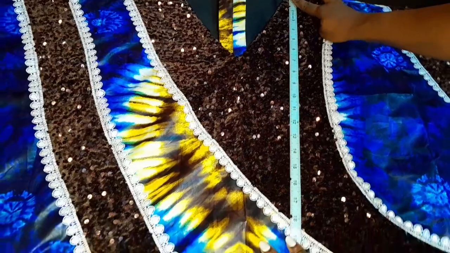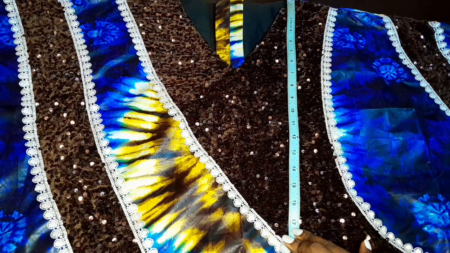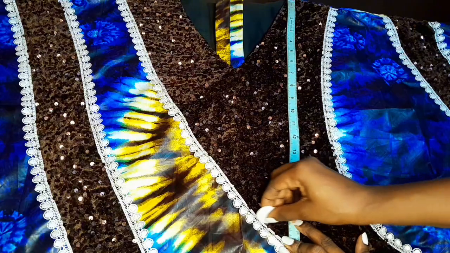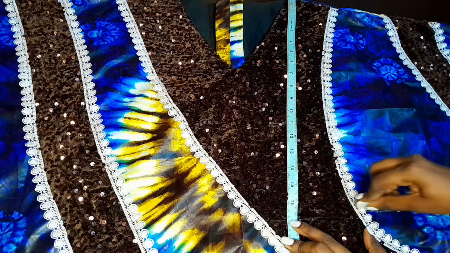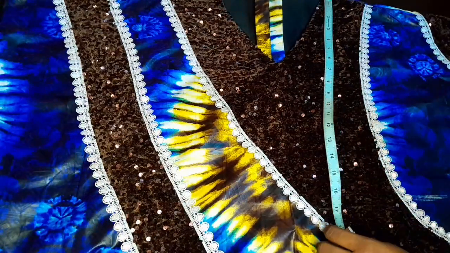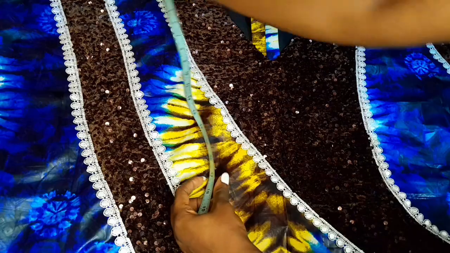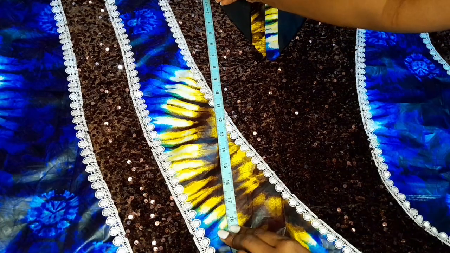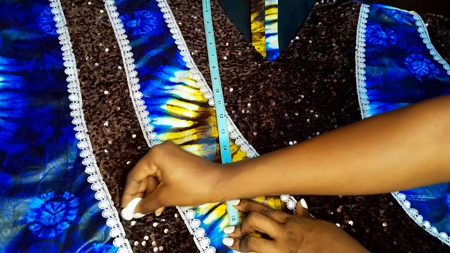What we are about to do is the final stage of this dress. So first I'm indicating the waist measurement. You should place your tape at the shoulder and indicate the waist measurement. And of course, you know the hip measurement is 8 inches away. For my client, she's not tall. So you can go as far as 8.5 or even 9 inches.